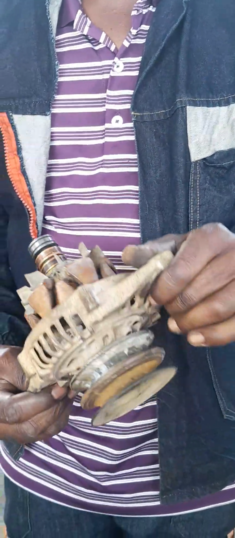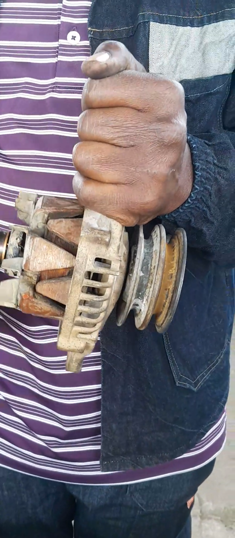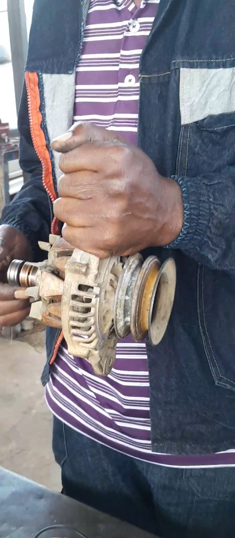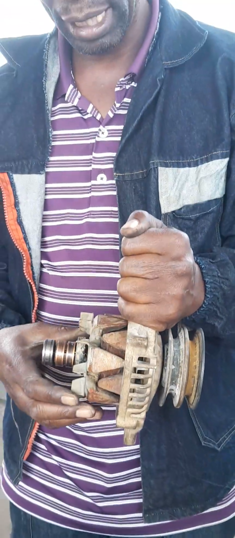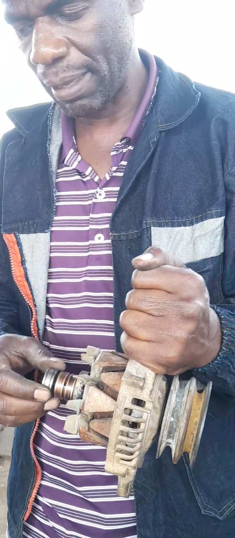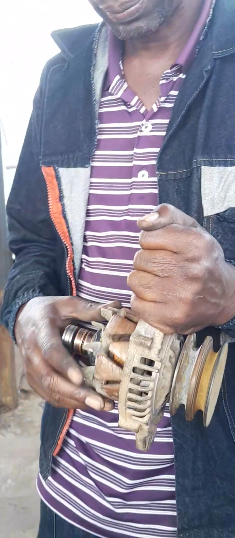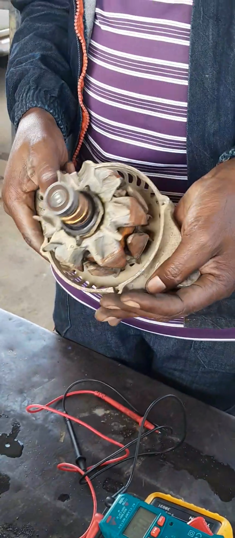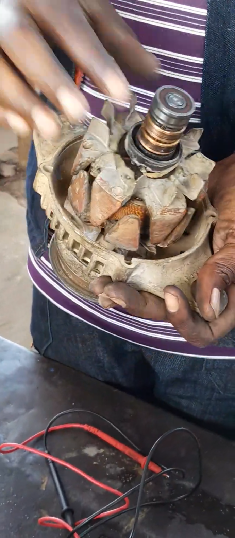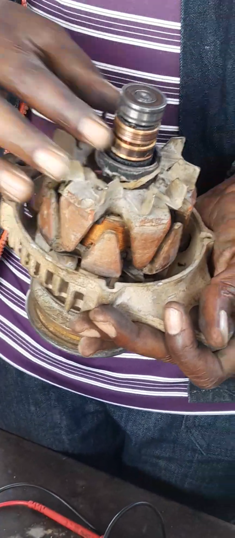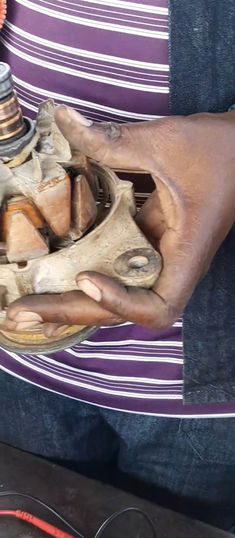And normally bearings are replaced all at once. You don't replace only one bearing. Even though this one still feels smooth, you also replace it at the same time. When you open up this alternator, you replace the bearing at the pulley and the bearing at the back all at once. Then we also inspect the slip rings for any form of damage. Damaged slip rings may cause undercharging.